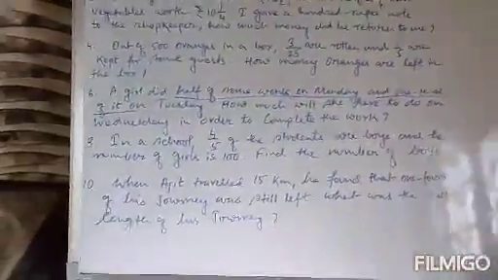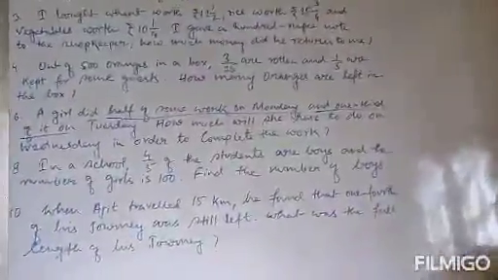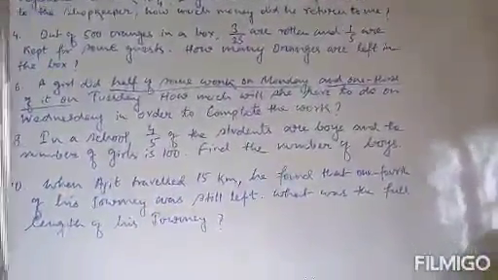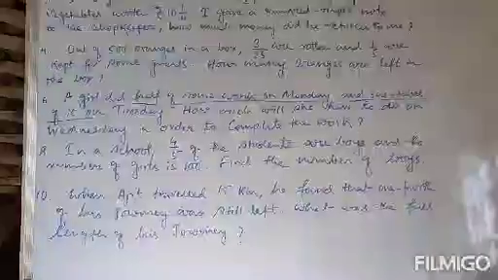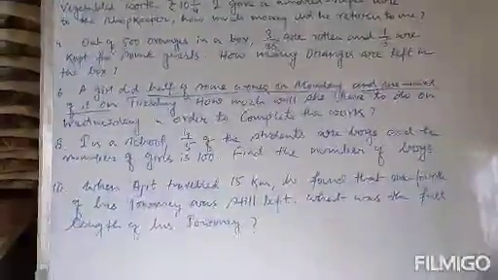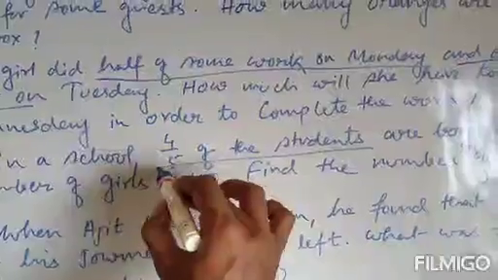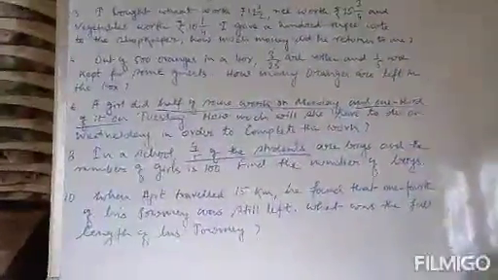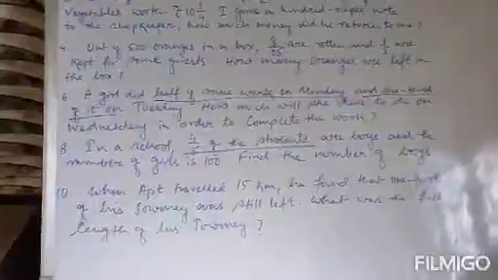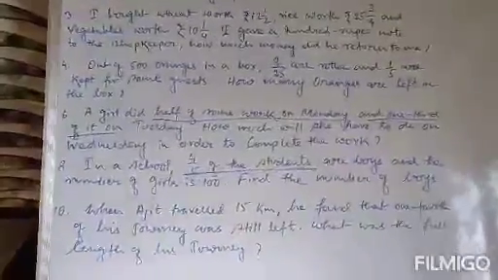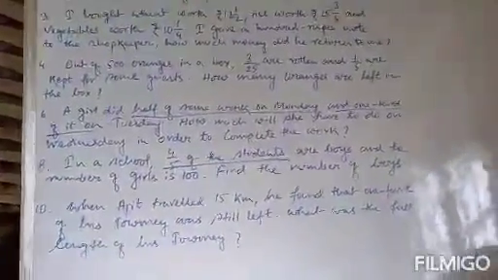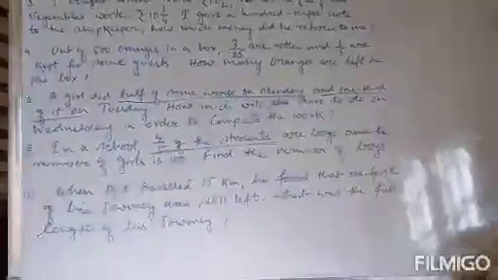That means in a school 4 by 5 of the students are boys. That means out of the total number of students, 4 by 5 of them are boys, because the line clearly says 4 by 5 of the students. That means if the total students is suppose 100, then out of 100, 4 by 5 will be the boys, and the number of girls is 100. We have to find out the number of boys.